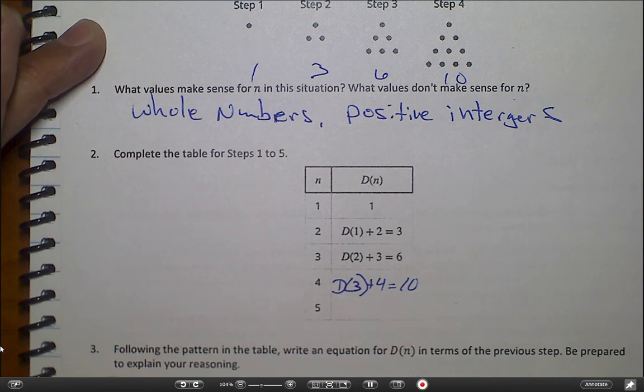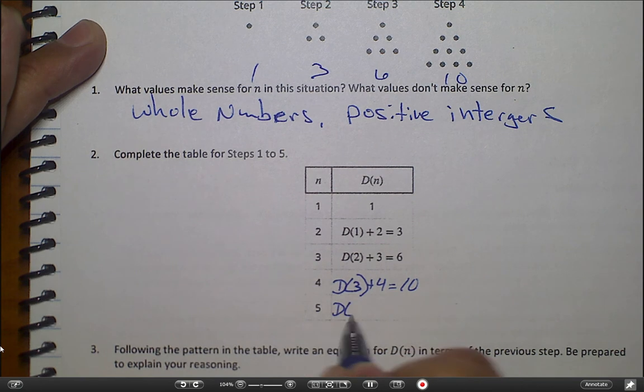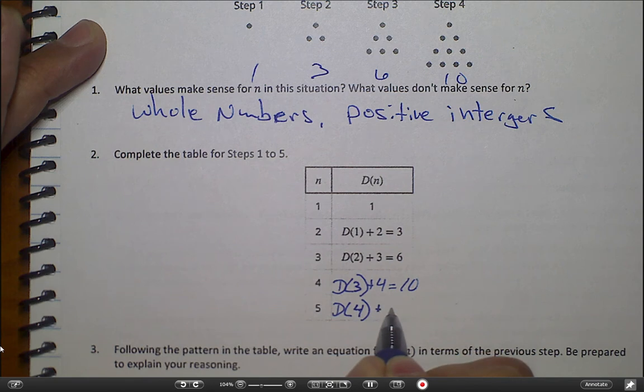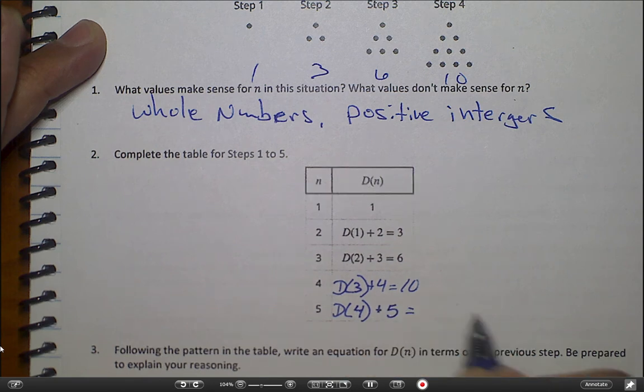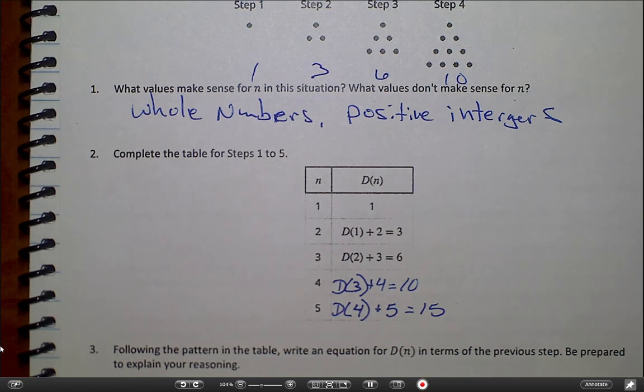So what am I writing for 5? D of 4 plus 5, right? Which gives me 15.